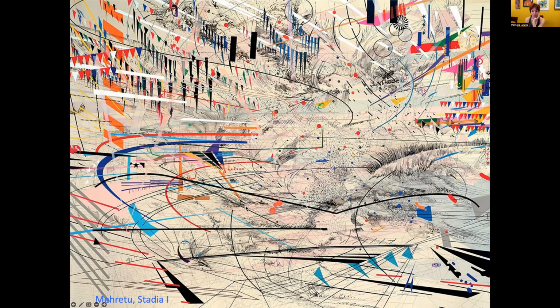But you see dash lines and broken lines and thick lines and thin lines and dense lines and airy ones. And so you can see that by layering all these different lines, you get a real sense of movement here.